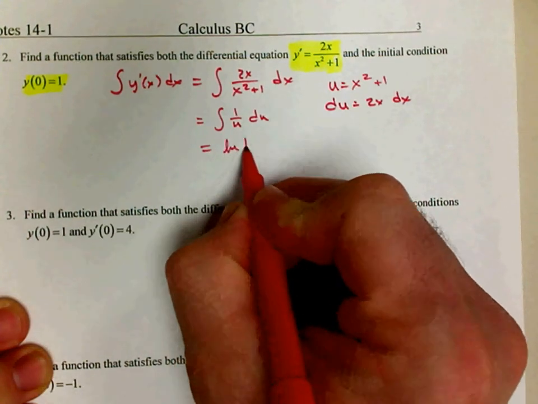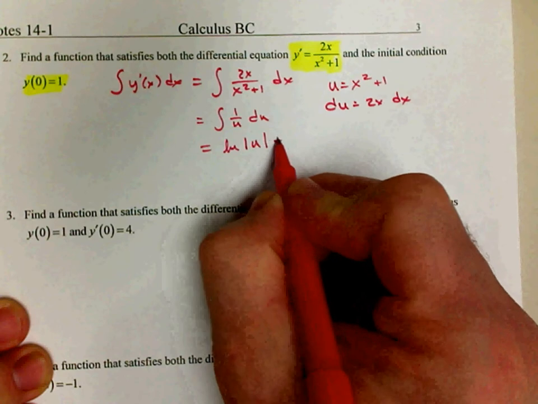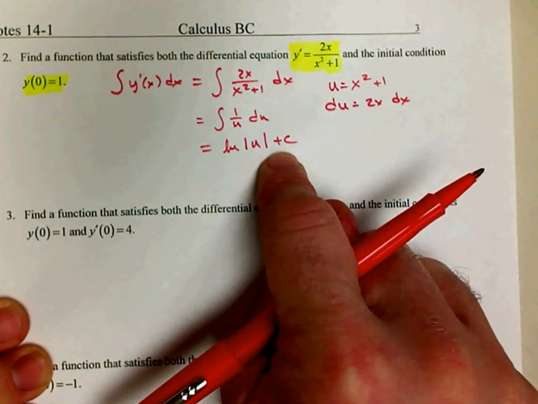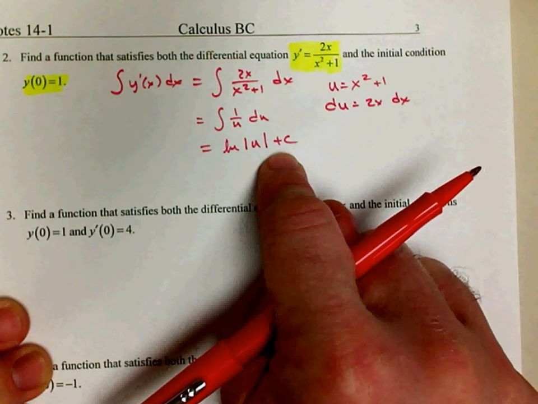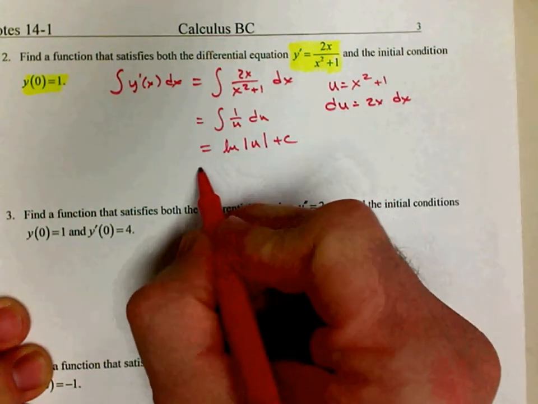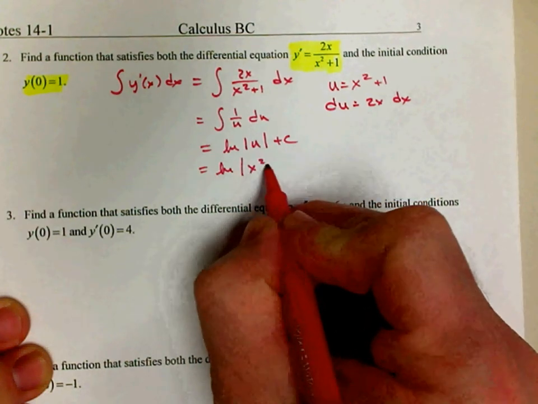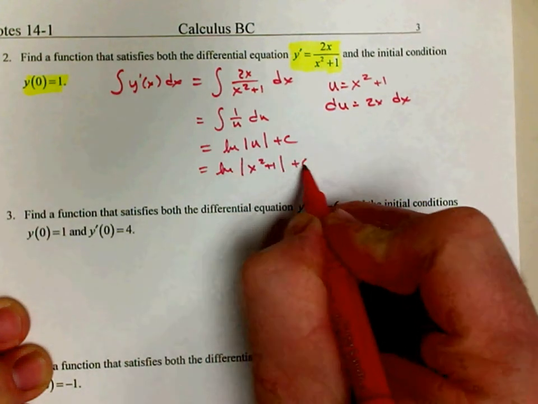Don't forget our plus c. Plus c has to appear at the very first spot. Okay. Then we can substitute back in u, the natural log of the absolute value of x squared plus 1 plus c. And of course over here, this just equals y.